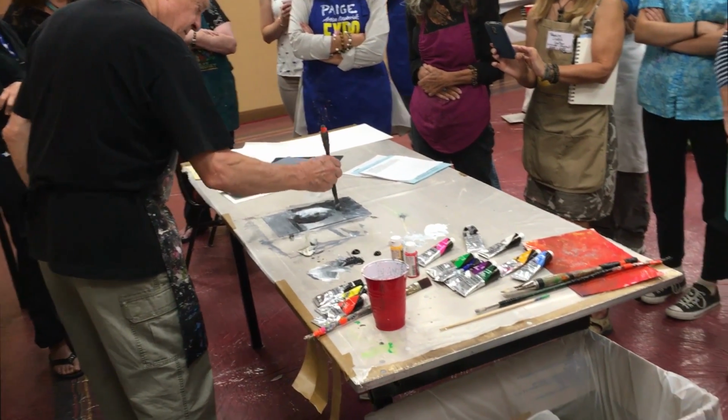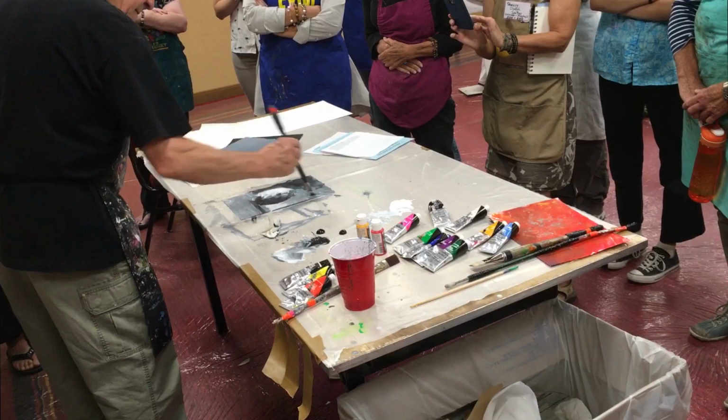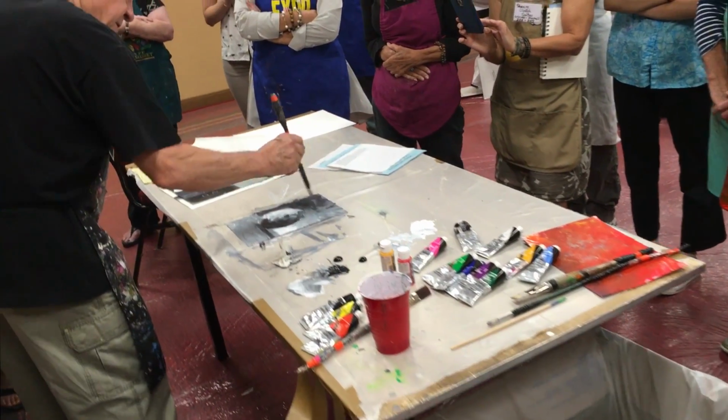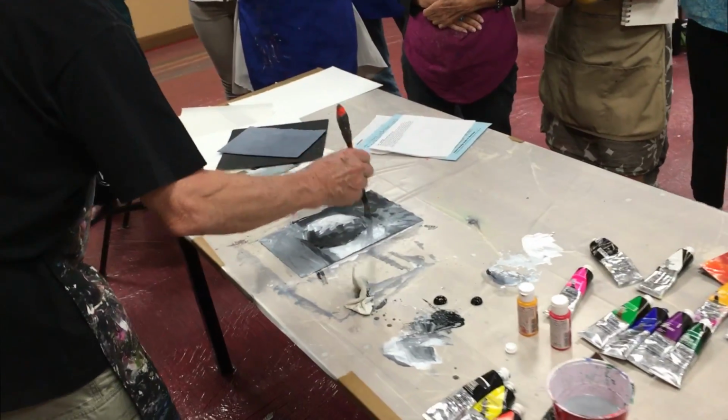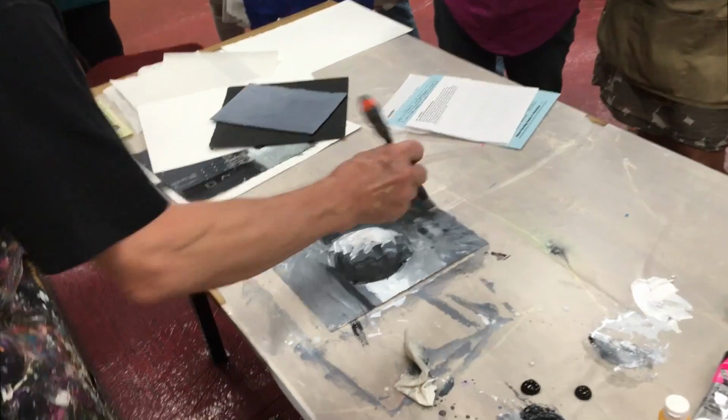There we go. Again, this is not rocket science. It's not engineering. This is called painting. That's what we're doing right now.